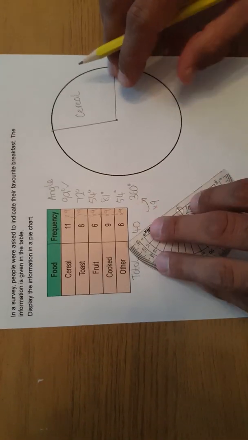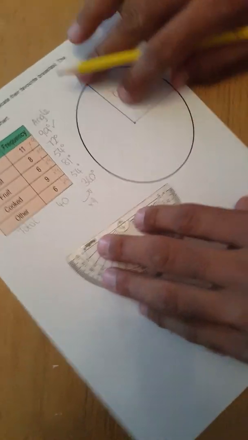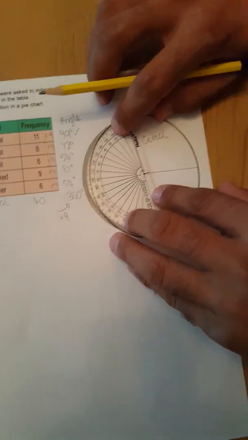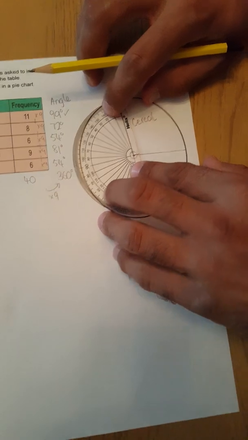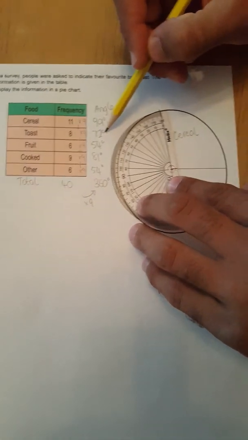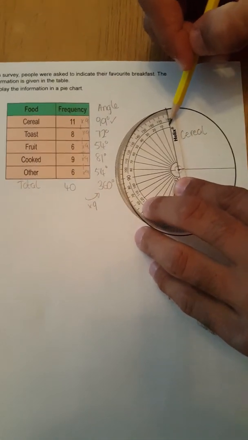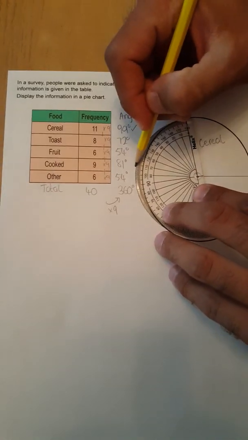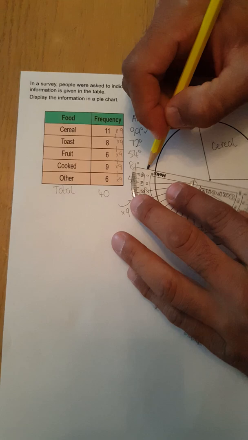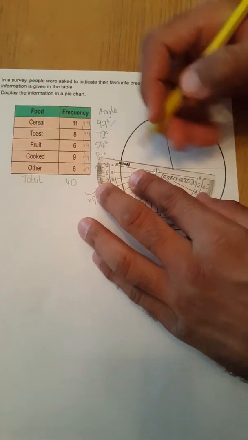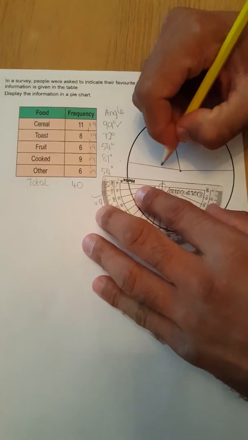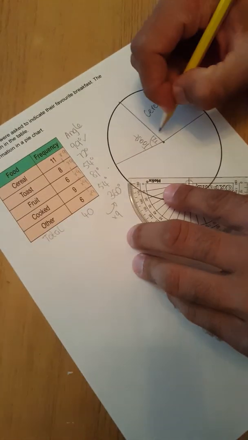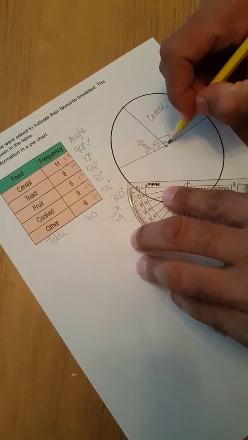We now move to the second one, which is toast. So we turn the circle of the pie chart round and again put the protractor in the center, put the baseline on the line, and we measure 72 degrees for toast. So start from 0 again, go all the way around to 70, add 2 more for 72. And we label this as toast. That's 72 degrees. This was 99 degrees.